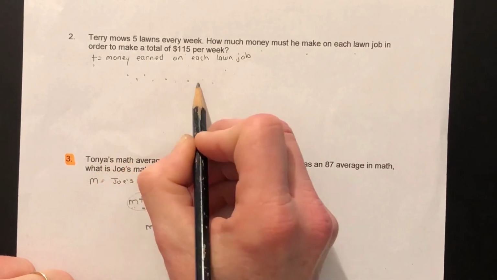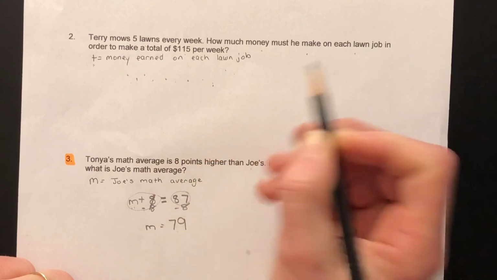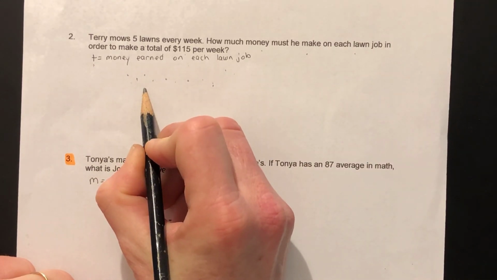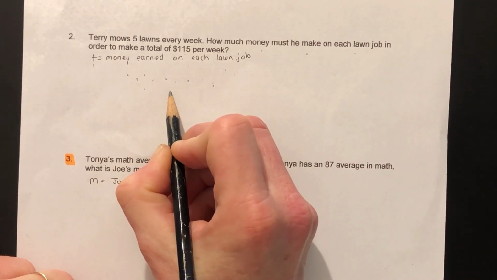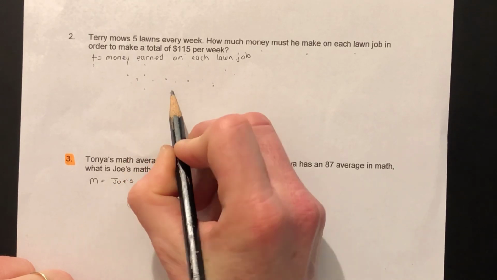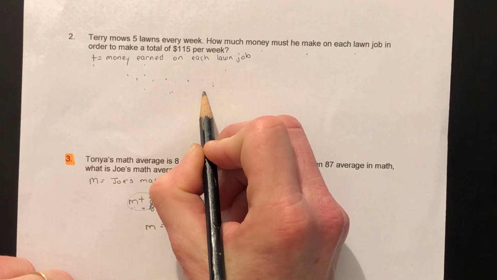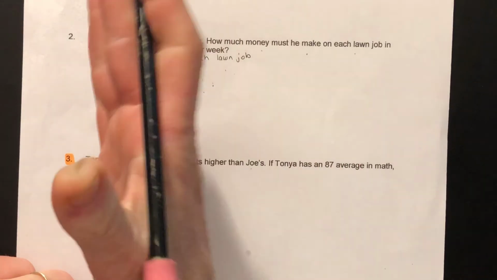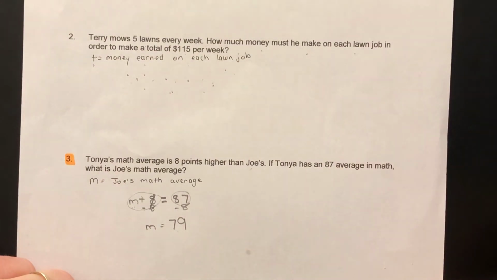We don't know all 3 of those values. We know 2 of the values. We know how many lawns he mows. We have a variable for the money earned, and then we know exactly the amount of money he wants to earn. So that's how you're going to set it up to solve it.